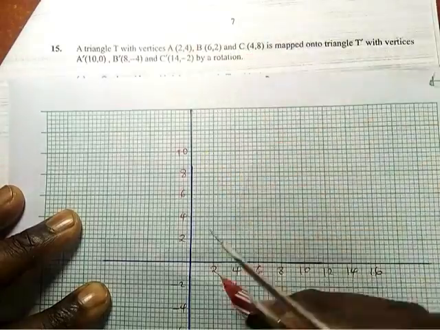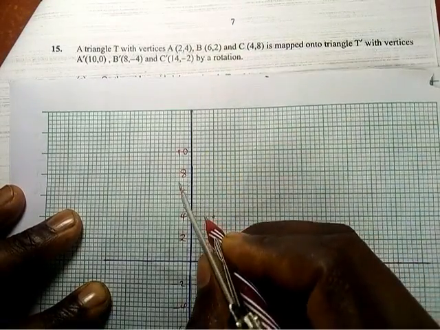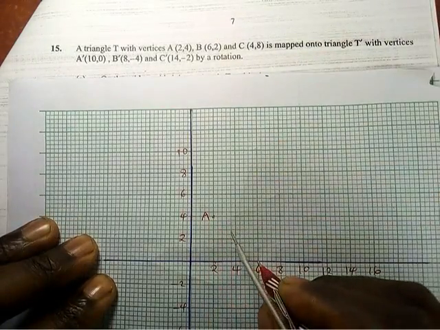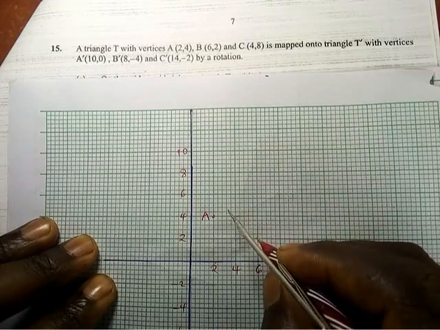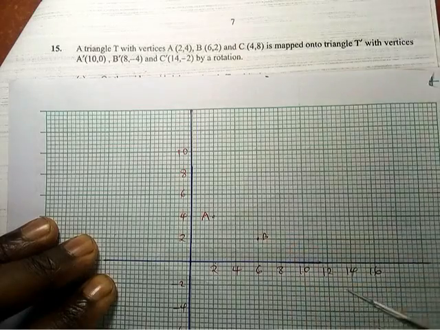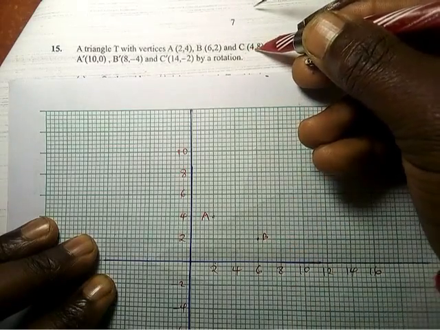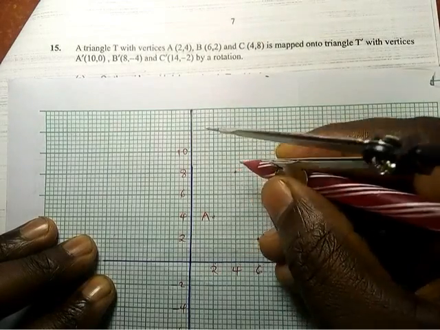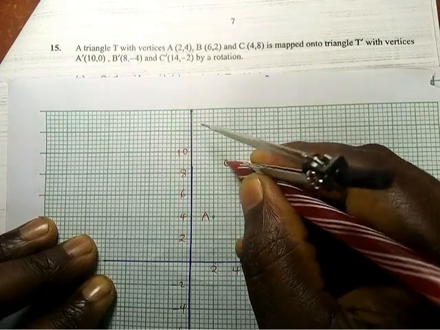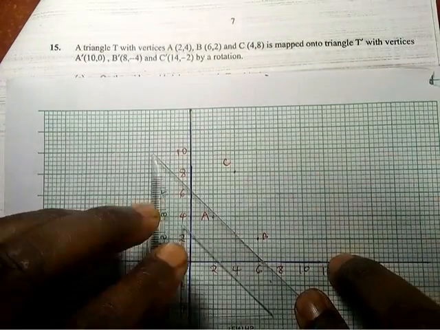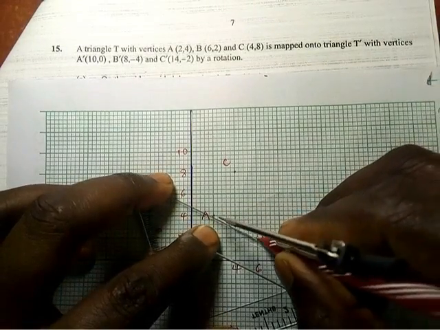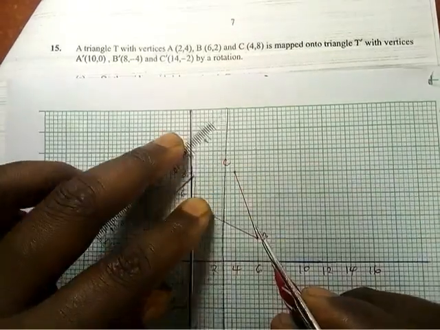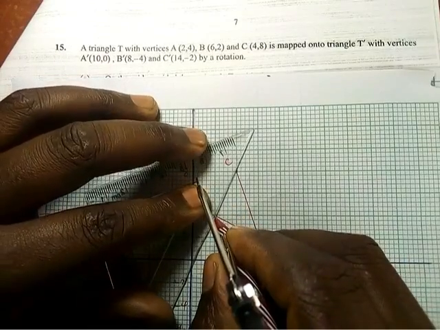So we are plotting now the points. A is 2, 4. That's where our A is. B is 6, 2. Here. That is B. And then C is 4, 8. 8 is here. And that is our C. So you take your ruler, you join the dots or the stars, you join them. So that is our object.